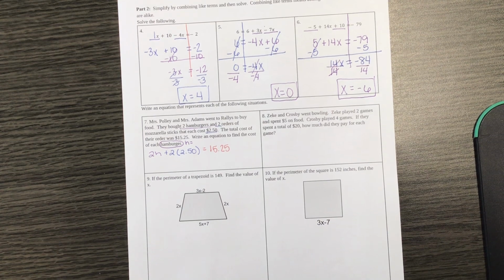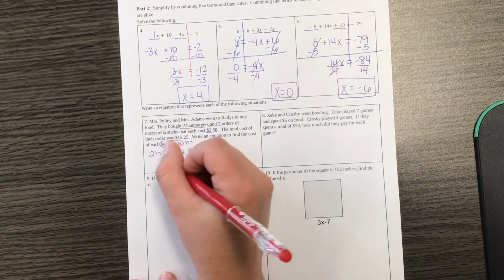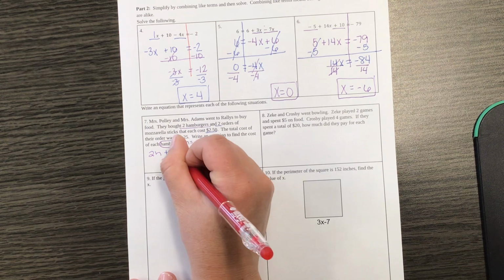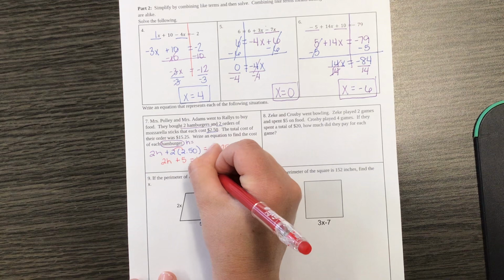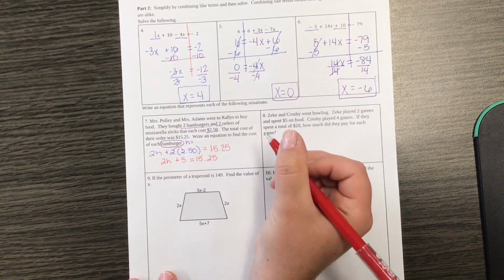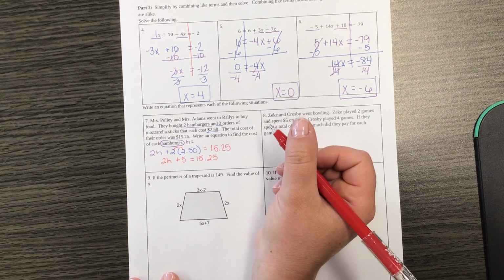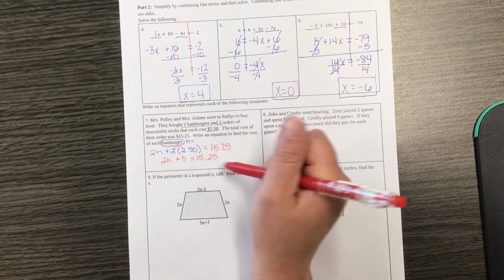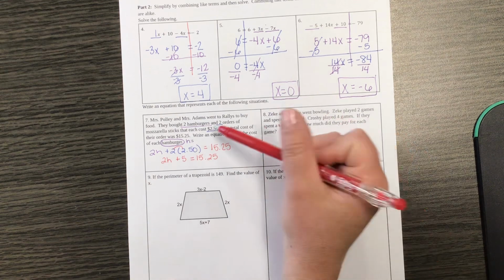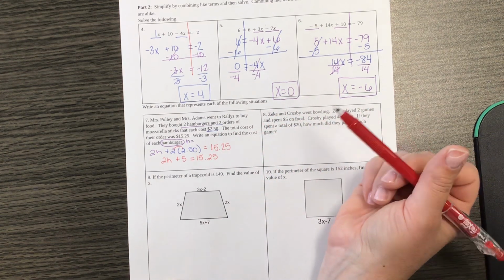Now, some of you might have said, well, I know that 2 orders of mozzarella sticks at $2.50 is just $5. If you wanted to just jump straight to that, that's totally fine. So if you already knew that 2 times $2.50 is 5, that's great. But if you needed to write out that first step, there you have it. And now we just need to solve. On this one, though, it's asking us to just write an equation to find the hamburger cost.